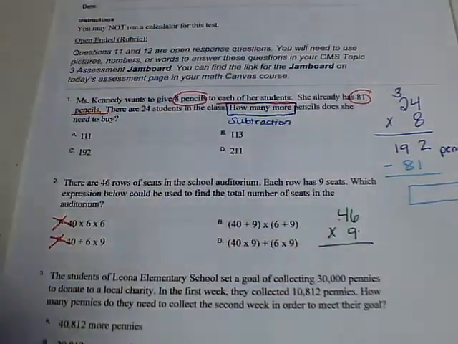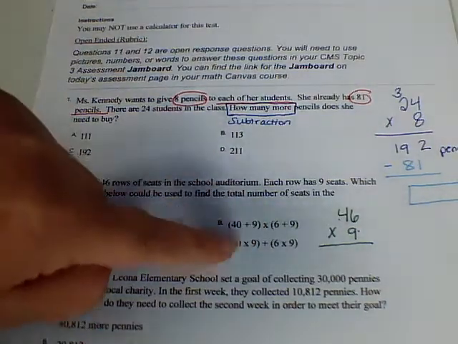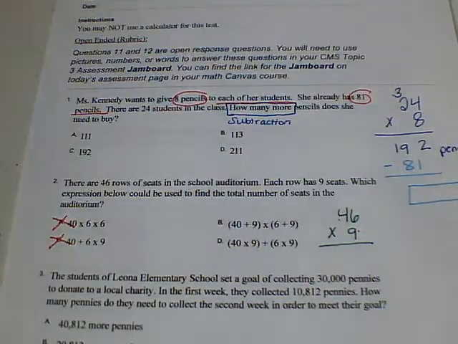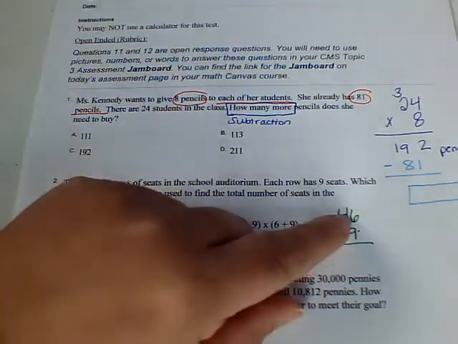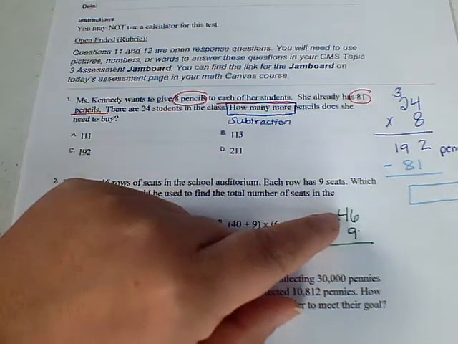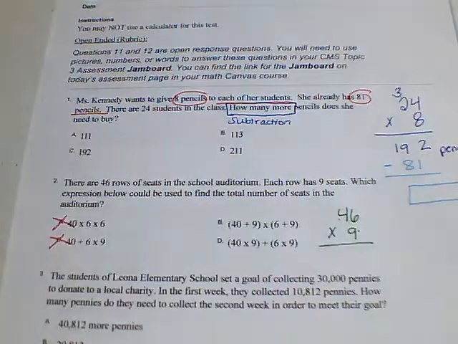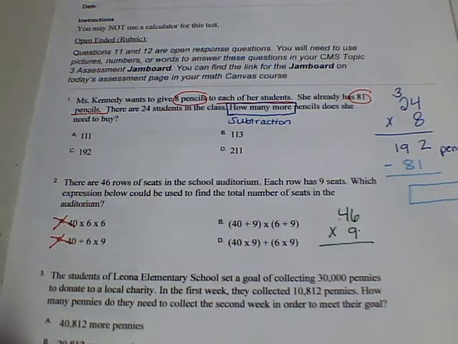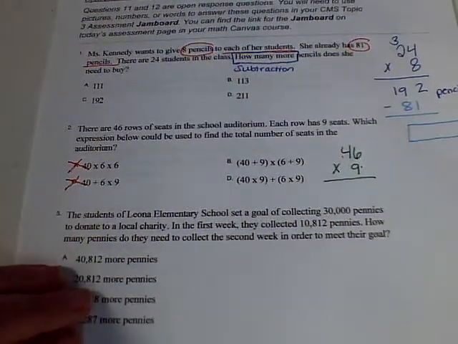Okay, you need to find which one of these has the partial products. Which one has 9 times 6 ones and has 9 times 40? Because remember, 4 tens is equal to 40. Okay, so you'll have to figure that out. And let's look at number 3.